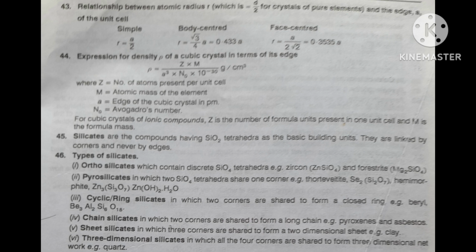Now the third type is the cyclic or ring silicate. Cyclic silicate or ring silicate, both are the same. Here, in a cyclic or ring silicate, two corners are shared to form a closed ring.